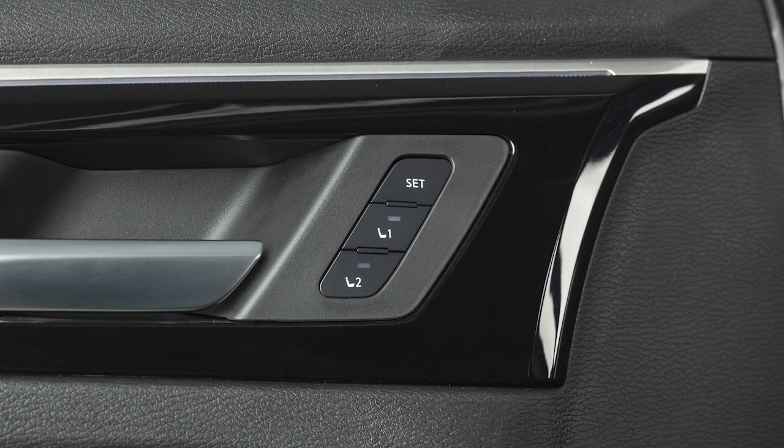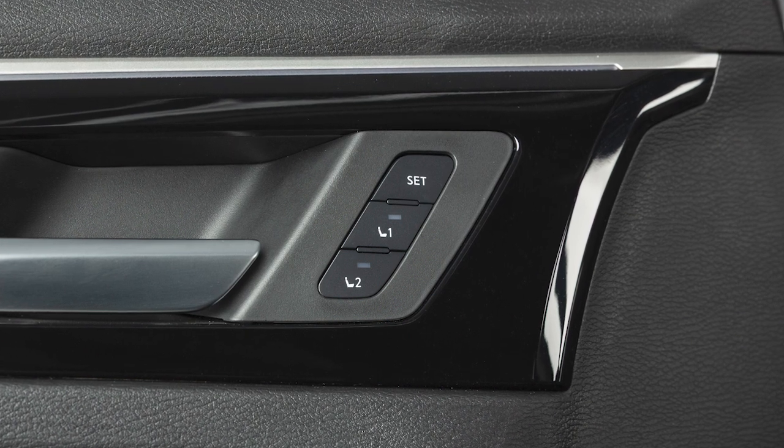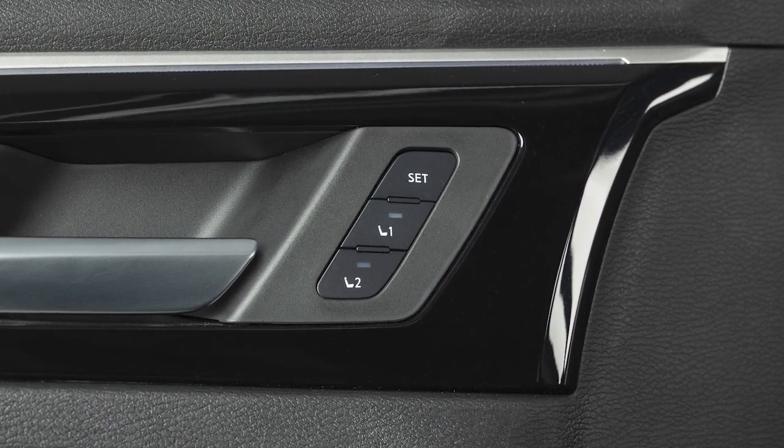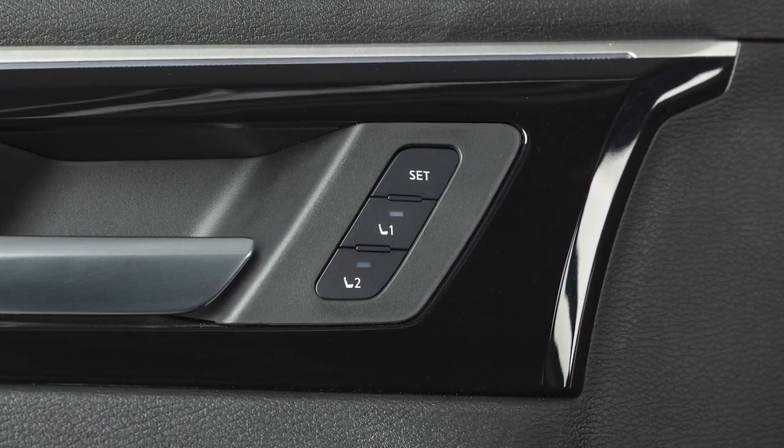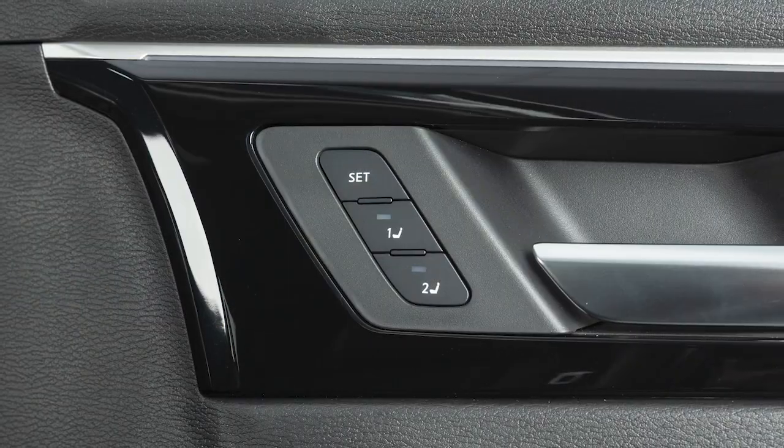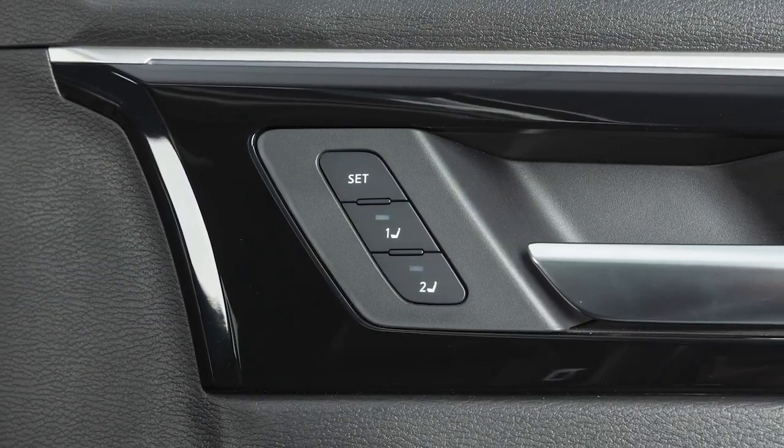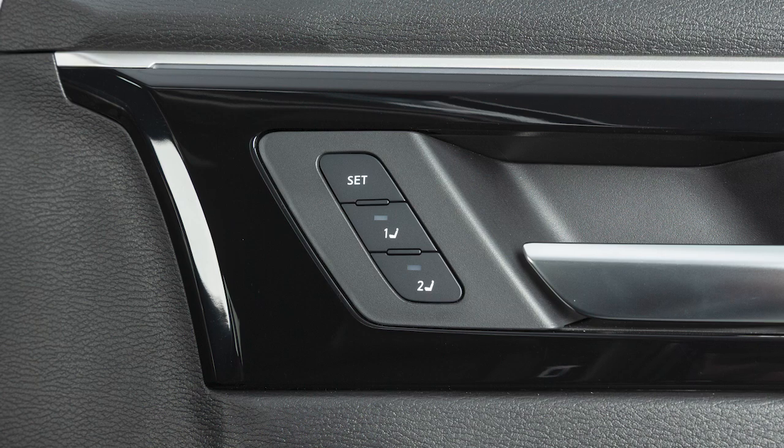The memory seat system enables you to store positions for the driver's seat and outside mirrors, if so equipped, using these controls on the driver's side door. If so equipped, positions can be set for the passenger seat using the switches on the passenger door.